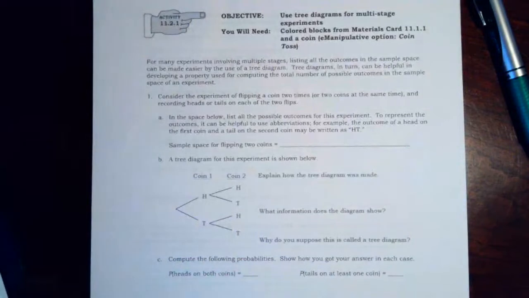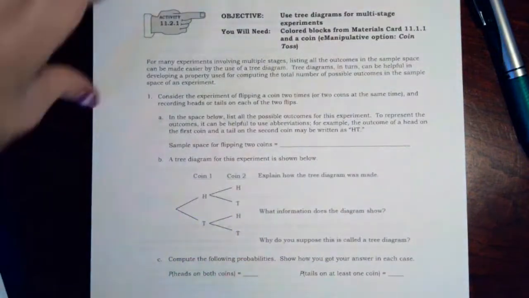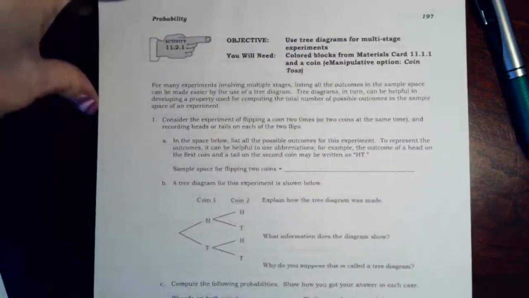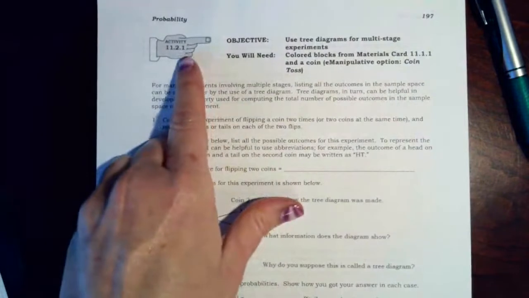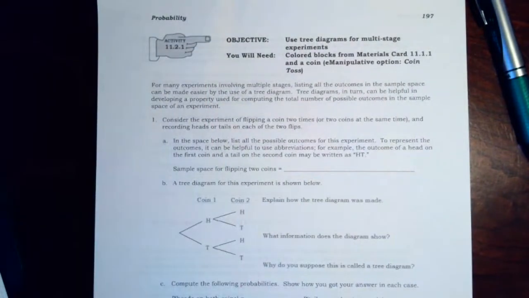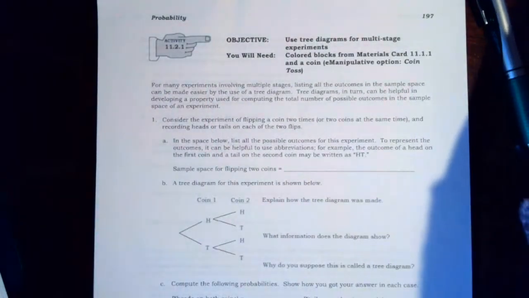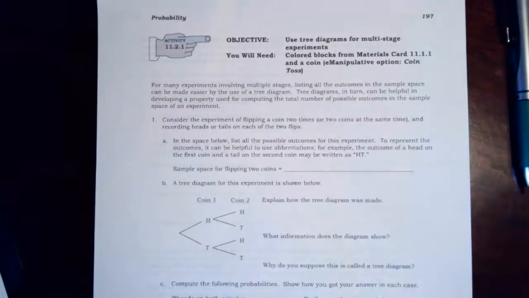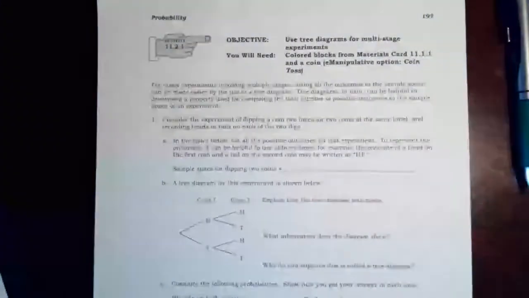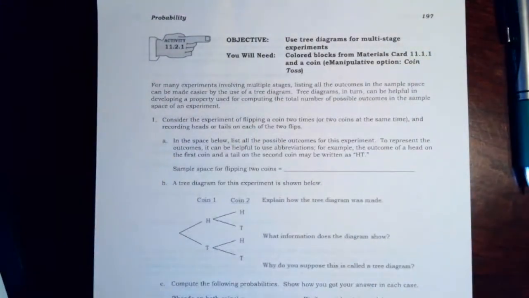Let's set that aside. And you need to grab your activity manual pages for 11-2. I told you to have 11-2, 1, 2, and 3. I think we're just going to do 1 and 2. We're going to try to get through both of those today. 3 was just kind of a bonus one anyway. It would be good to do on your own, but it's not necessary.